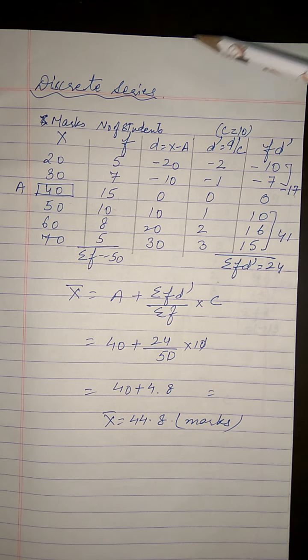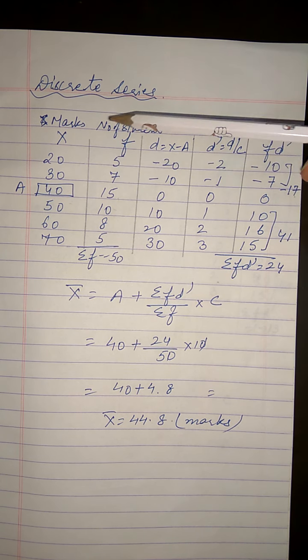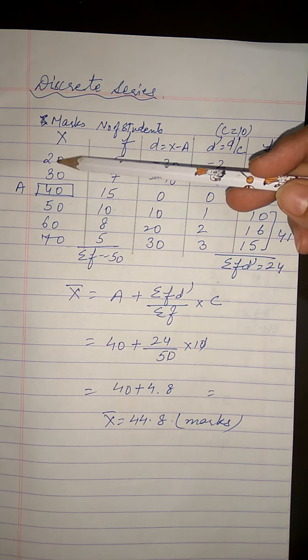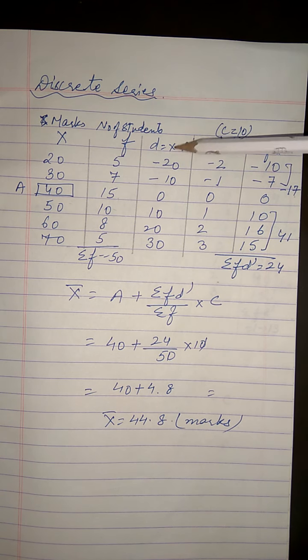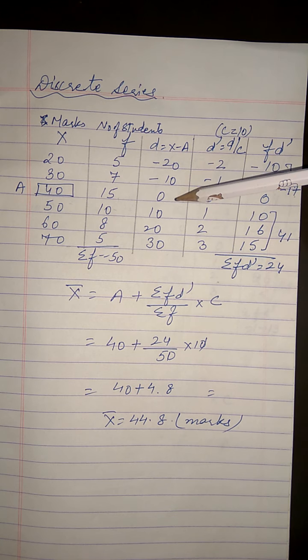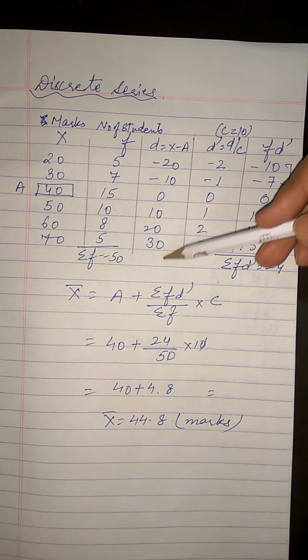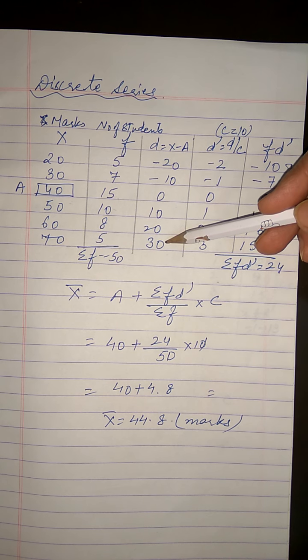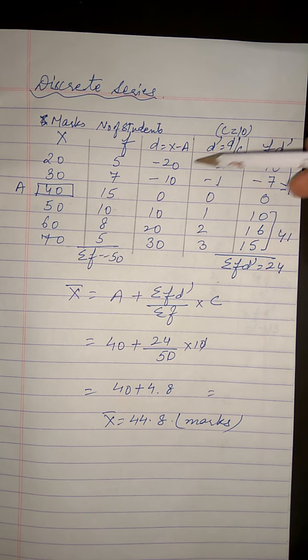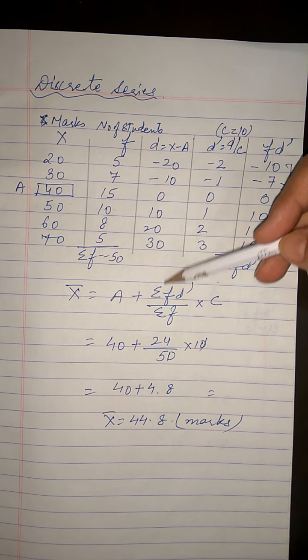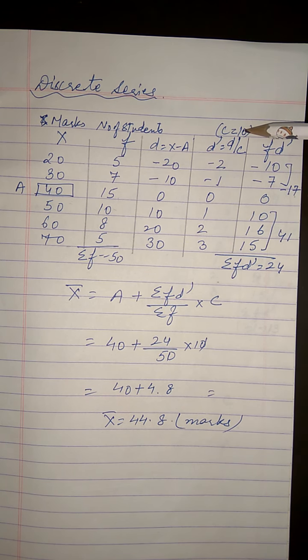Then frequency is there. Then we are going to subtract assumed mean from each X and we will get the deviations. Then we will bring these deviations to their minimum term. Here the difference, the step among the deviation is 10. 20, 10, 20, 30. So this way C is equal to 10. Dividing each deviation with 10, we get D dash. Like minus 2, minus 1, 0, 1, 2, 3.